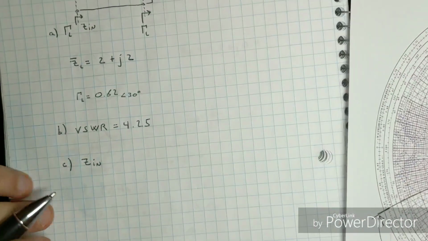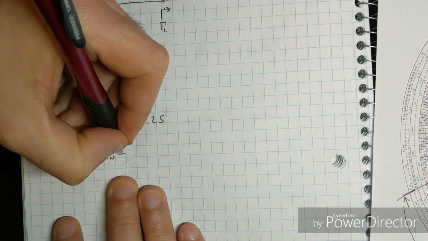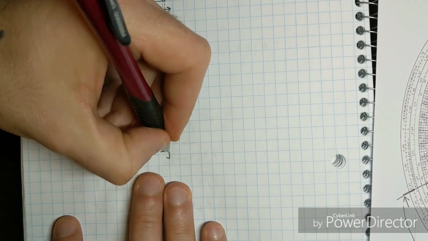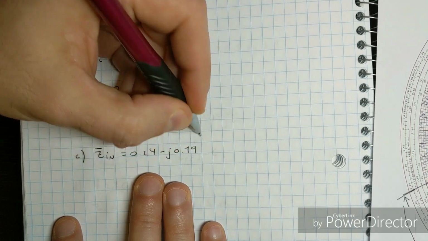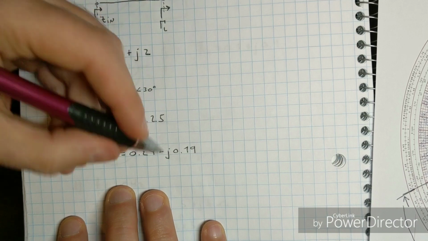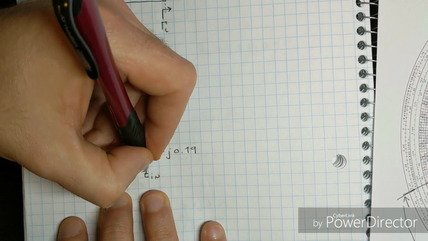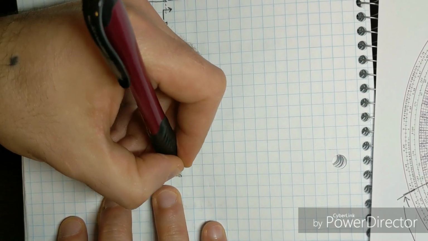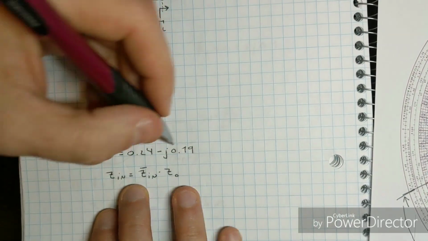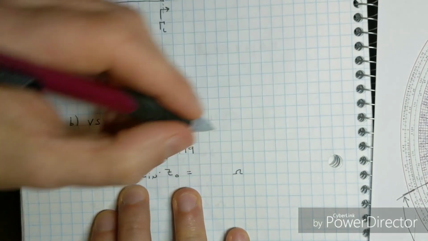All right, so we can bring that here to our results, and the normalized input impedance, we say it's 0.24 minus j0.19. And of course, to normalize, we just multiply by the characteristic impedance Z naught. I'm not going to do this calculation, but in the exam, if you are asked to do something like this, you should do the calculations and give the result in ohms.